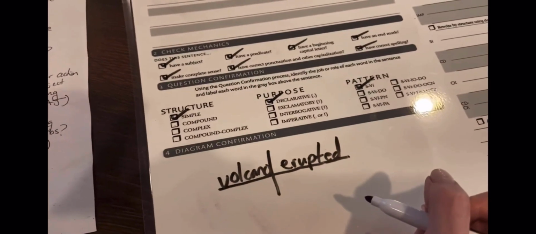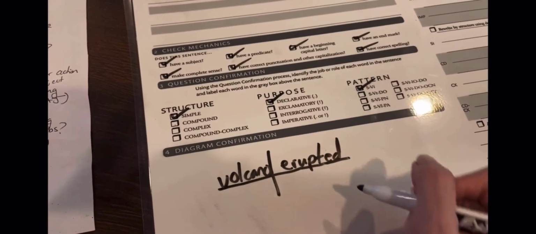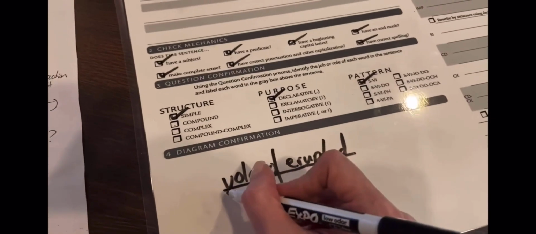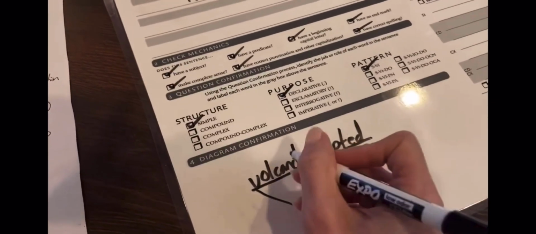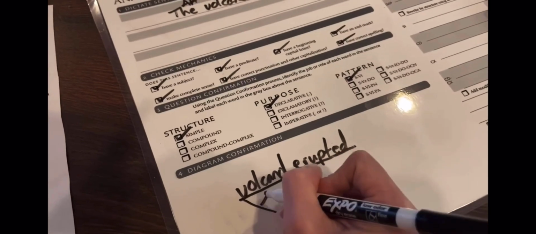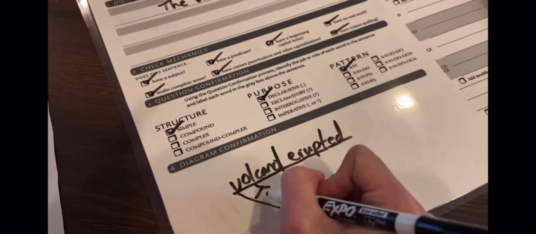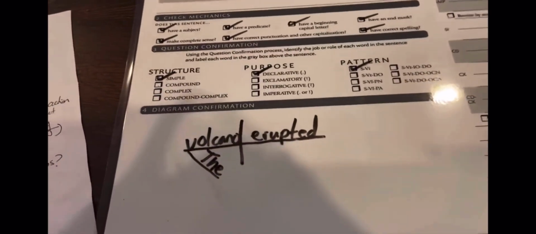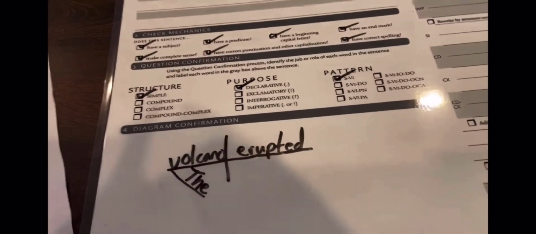Now, the modifying words always go on a slant line under the word they modify. The modifies volcano, and it will be capitalized because it was the first word in the sentence. So it will look like this, the volcano. Remember, we're still ignoring the rest of this if you're first year.